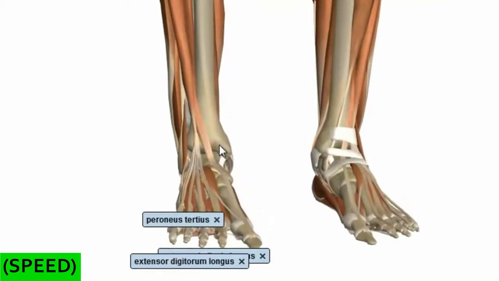And then you've got a little small muscle. In the anterior compartment, the little small muscle is the peroneus tertius, and in the posterior compartment, the little small muscle is the popliteus. So that's just one way of thinking of these things to help you remember different muscles and how they act.